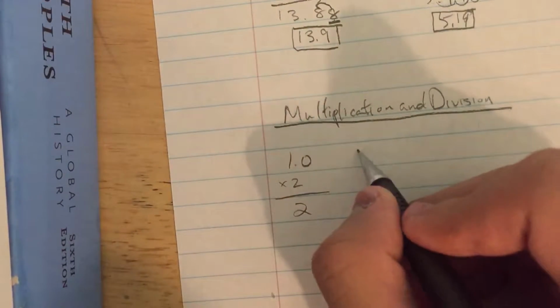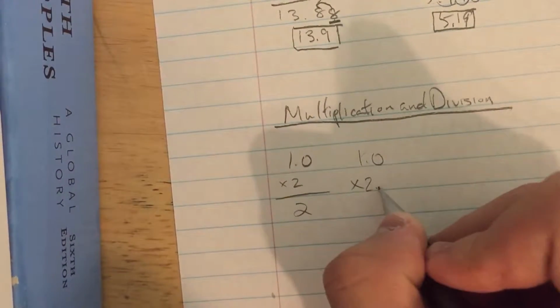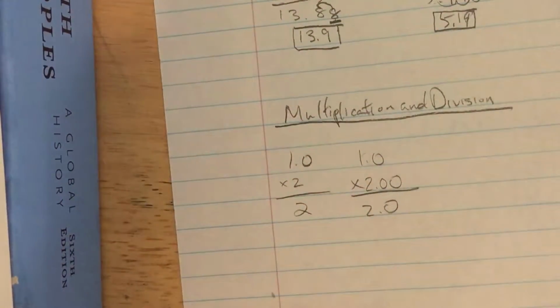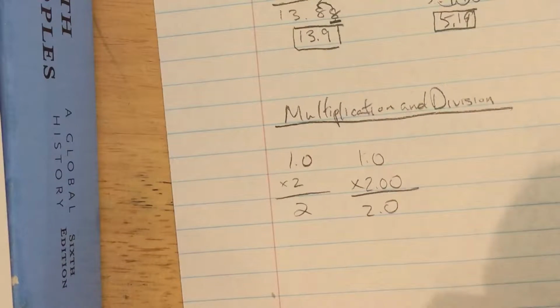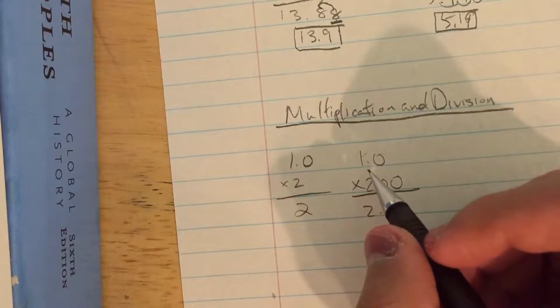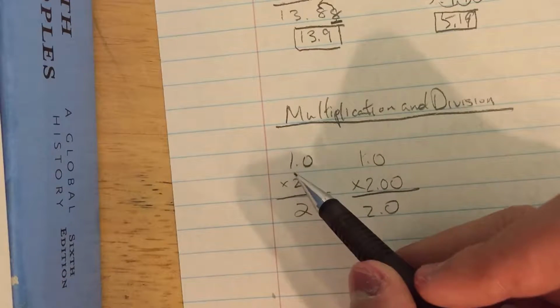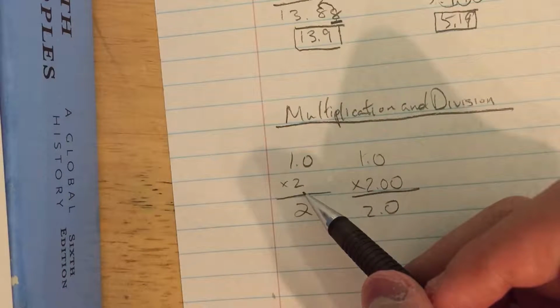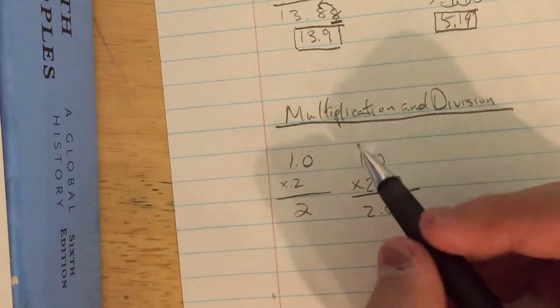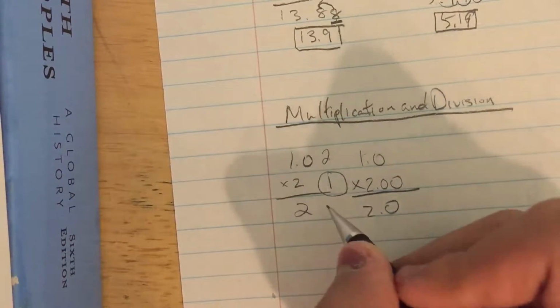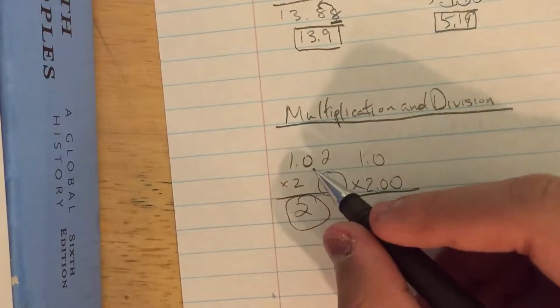If I had 1.0 times 2.00, I get 2.0. Why is this? Well, this goes to our rule of multiplication and division, where you sig fig to the least amount of sig figs available. In this case, I have 2 sig figs and 1 sig fig, so I would sig fig it to 1, and this would be the correct answer for 1.0 times 2.